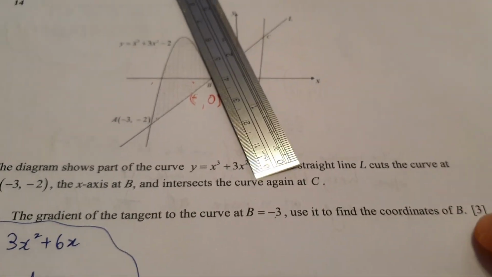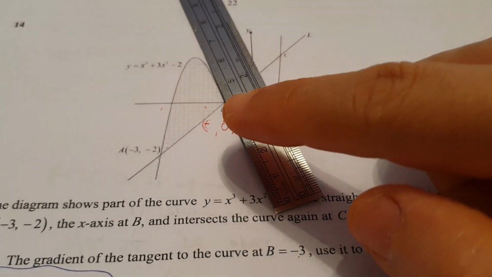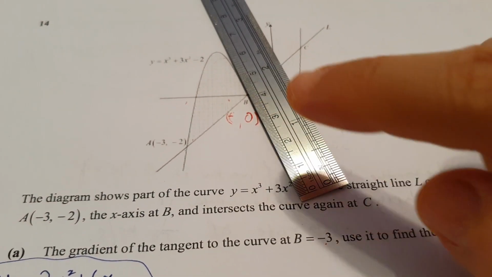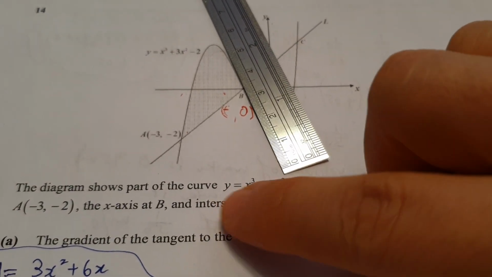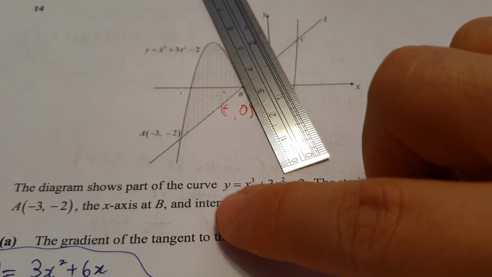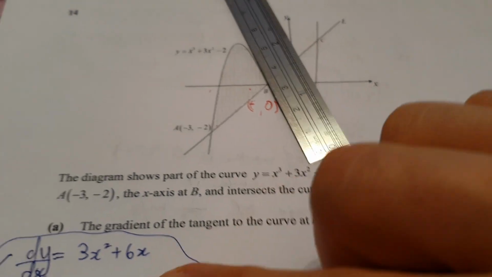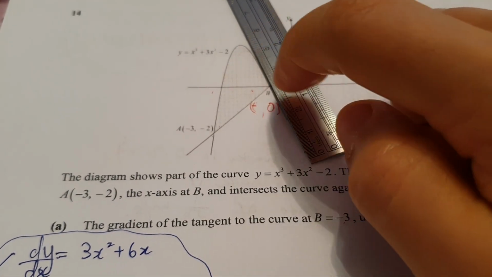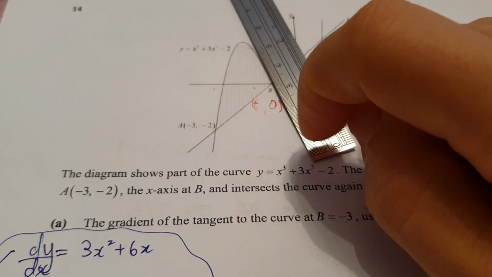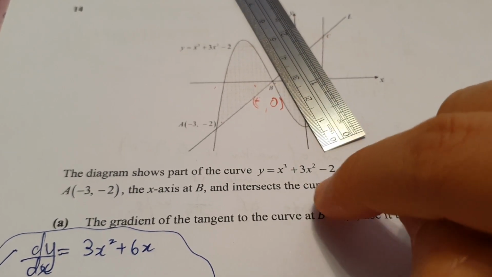Use it to find the coordinates of B. So how do I use this? When you differentiate y with respect to x, that means you find dy/dx, you're finding the formula for the gradient of the tangent. When I differentiate this, I get this.